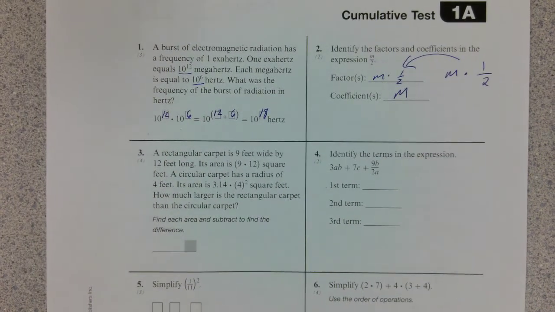Its area is 9 times 12 in square feet. A circular carpet has a radius of 4 feet. Its area is 3.14 times 4 squared. How much larger is the rectangular carpet than the circular carpet? Find each area and subtract to find the difference. So to do this, you're first going to find the area of the rectangular and then area of the circle.